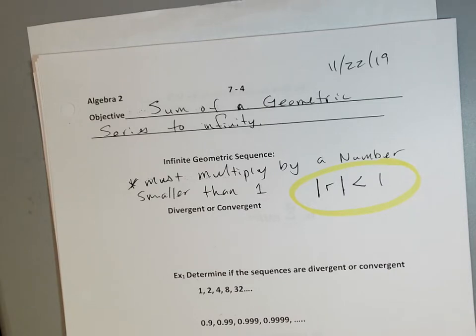So when we add, we want to make sure it makes sense. I want to keep adding smaller and smaller pieces so that the last piece I add in is nothing, and then I can add them all up. If I add bigger and bigger pieces, it's going to go up to infinity. Or if I subtract or multiply bigger and bigger negative numbers, it's going to go to negative infinity. That's not an answer.